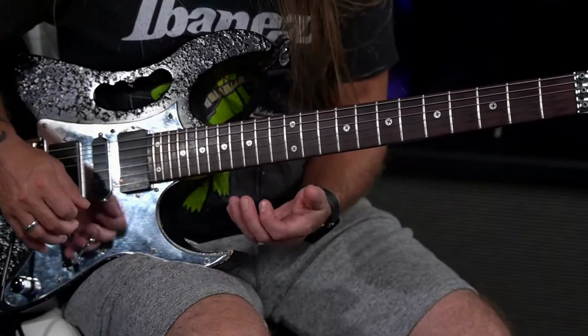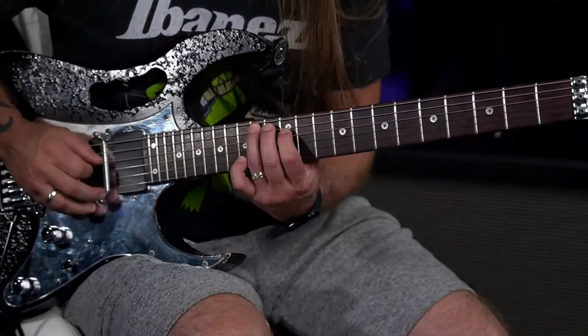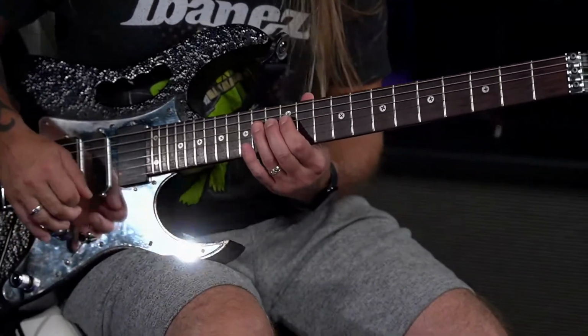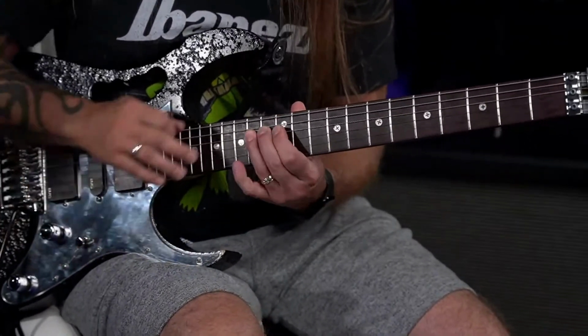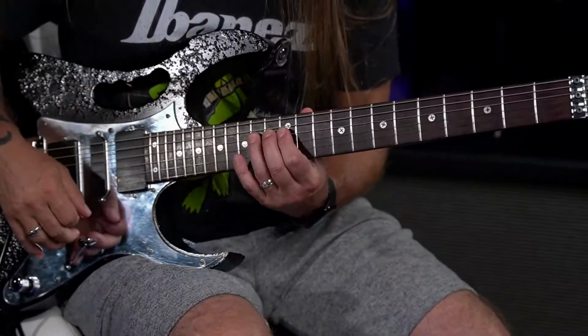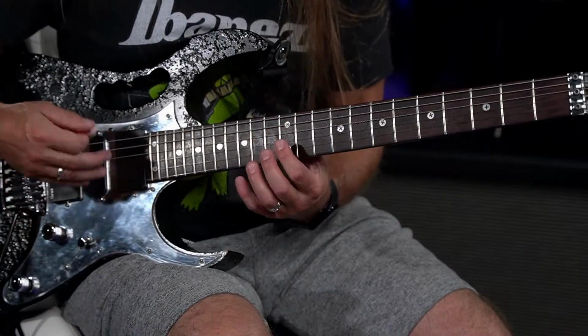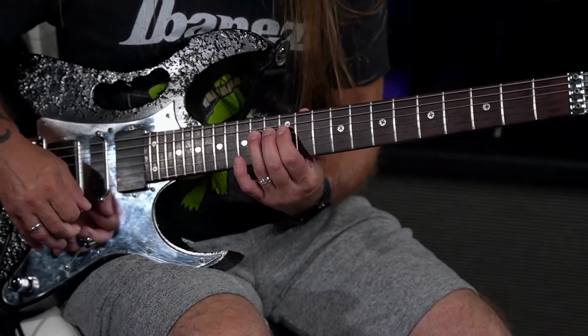So the first thing we're going to do here is we're going to add in, now remember, we're minor now. So we've got that kind of darker minor sound. So get that in your head from the major that we were doing. So now what we're going to do is we're going to add in a note we call the ninth. And this is a great note that guys like Satriani or Vai, that sort of thing, Eric Johnson, will use a lot in their playing.